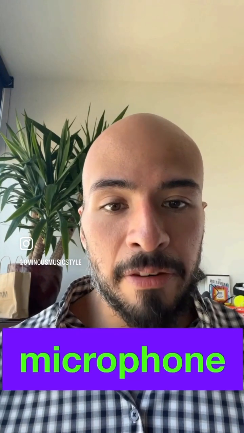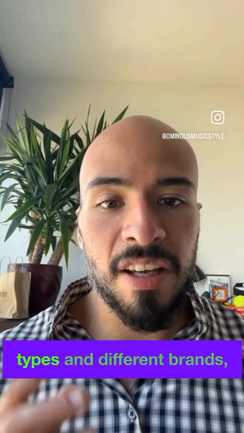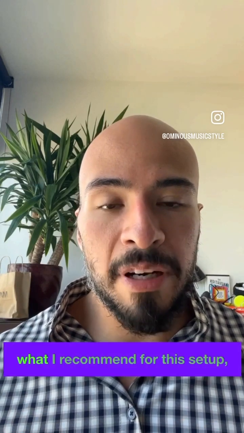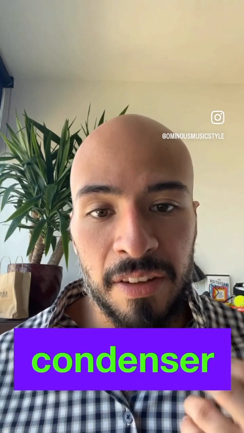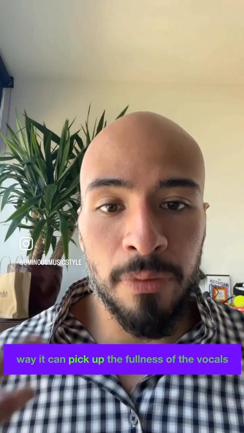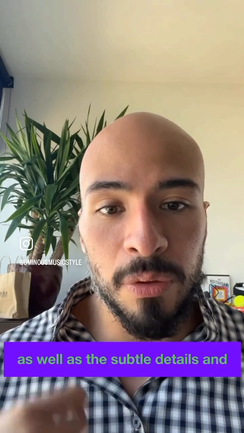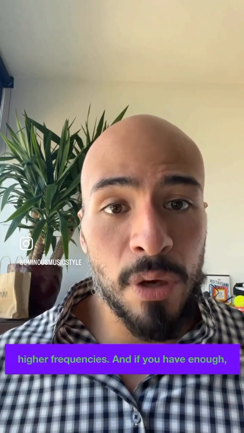Finally, we have the microphone, and while there are different types and different brands, what I recommend for this setup, especially when you're starting out with an audio interface, is a condenser microphone that requires 48V power. That way it can pick up the fullness of the vocals as well as the subtle details at higher frequencies. And if you have enough, also get a pop filter.